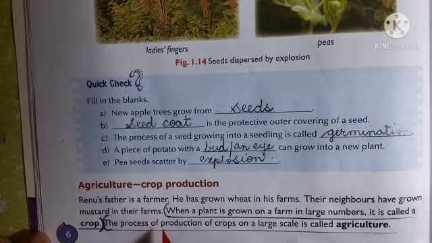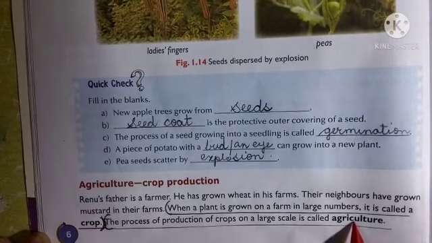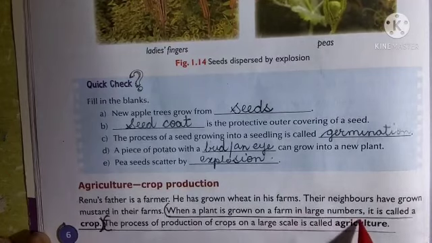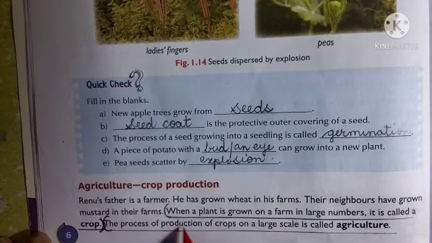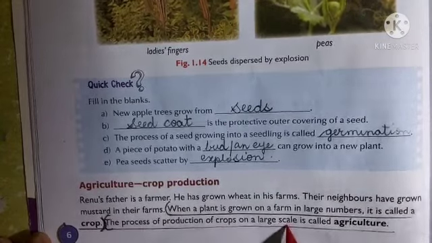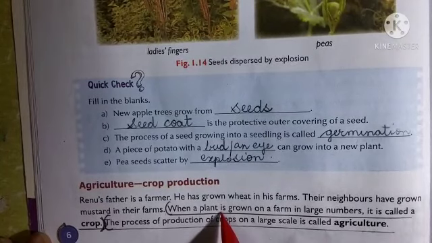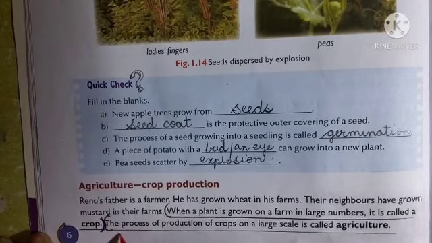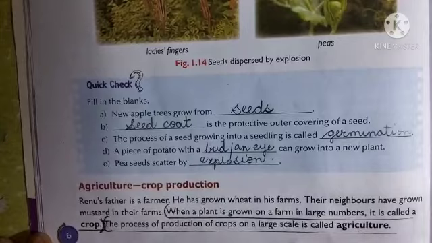Now, we are going to learn two definitions in this paragraph. One is the definition of a crop and the other is the definition of agriculture. When a plant is grown on a farm in large numbers, it is called a crop. And the process of production of crops on a large scale is called agriculture. Please underline these two sentences and learn the definitions.